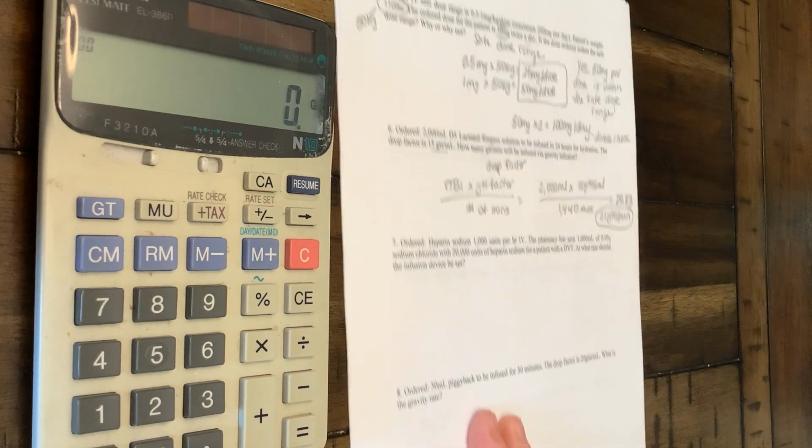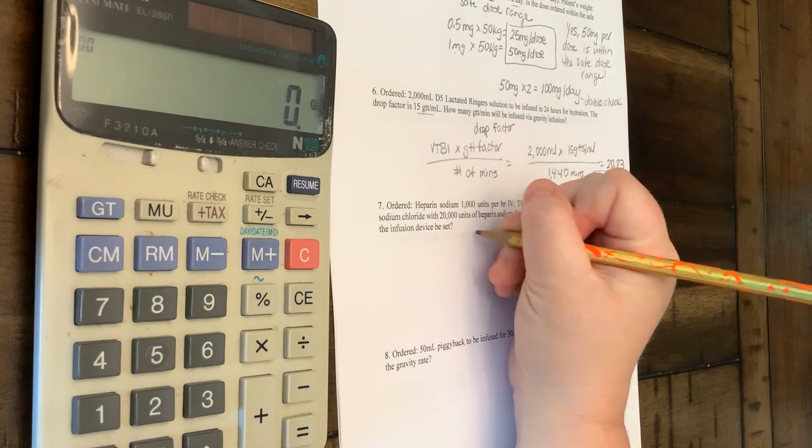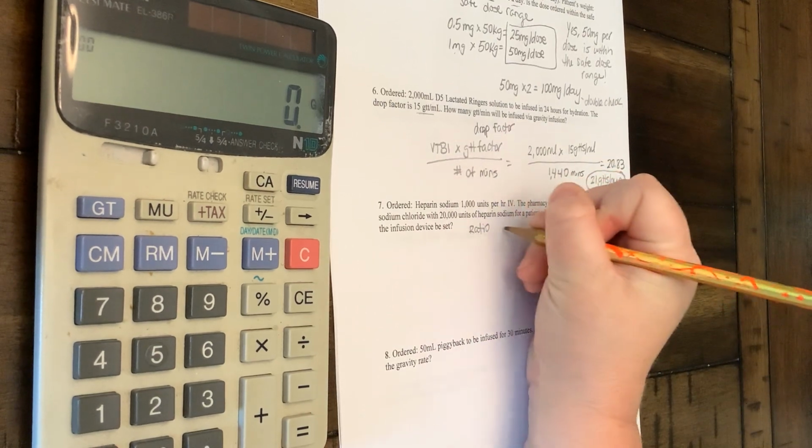Good. Number 7, heparin sodium, 1,000 units per hour IV. The pharmacy has sent 1,000 milliliters of 0.9% sodium chloride with 20,000 units of heparin sodium for a patient with a DVT. What rate should the infusion pump or infusion device be set? And so this is a ratio and proportion.